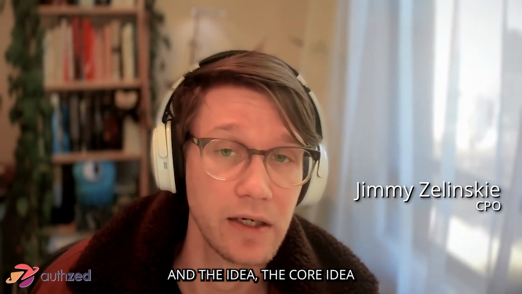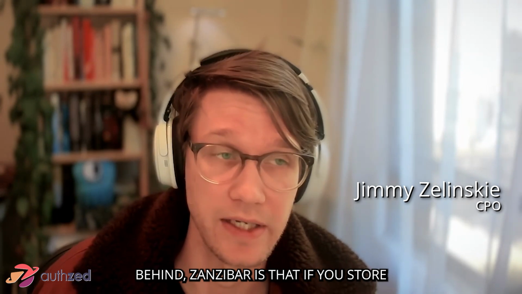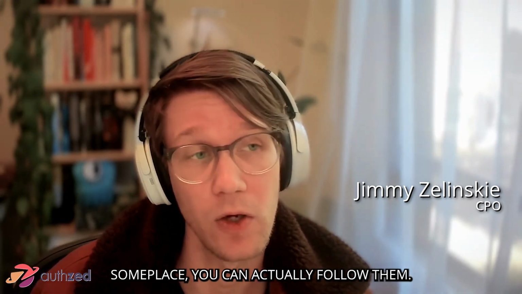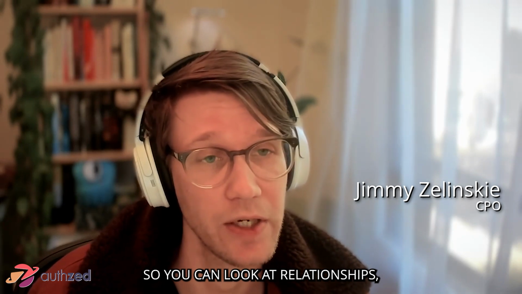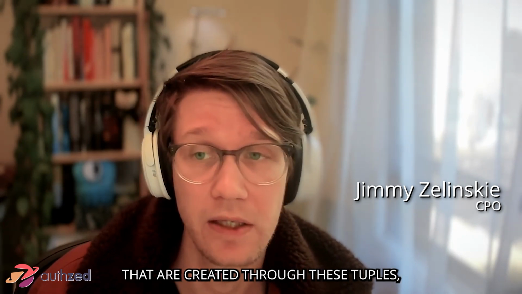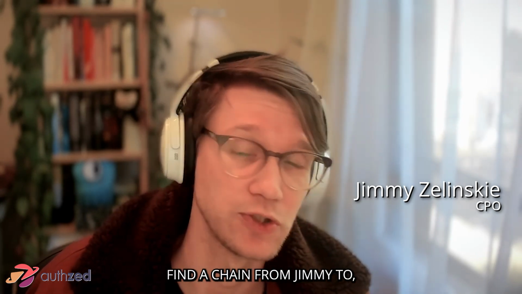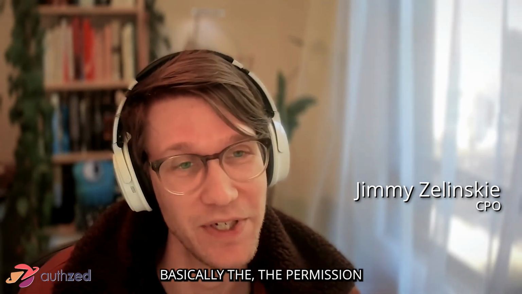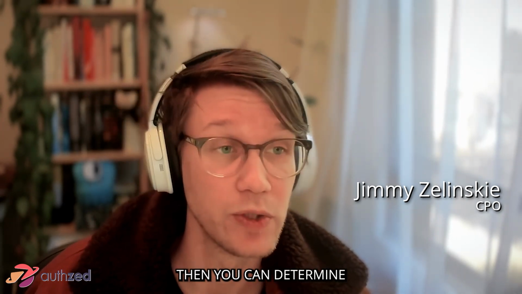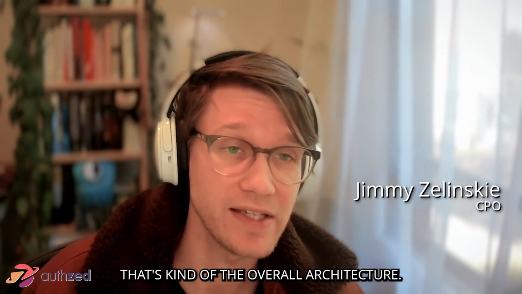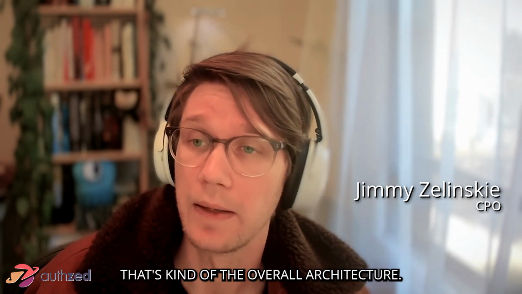And the core idea behind Zanzibar is that if you store a bunch of these tuples someplace, you can actually follow them. So you can look at relationships that are created through these tuples to create a chain. And if you can find a chain from Jimmy to the permission on the particular resource, then you can determine whether or not he has access to something. So at a very high level, that's the overall architecture.